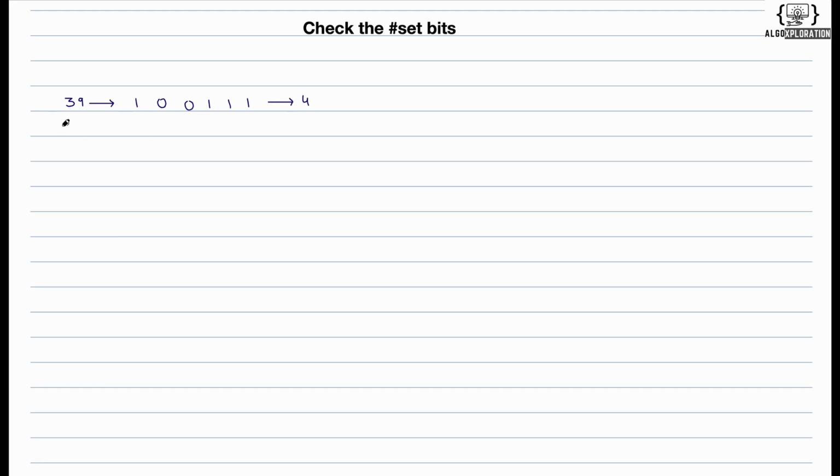Let's take one more example: 4. If I convert this number into binary, it will look like this: 1 0 0. So I have to return 1 because the number of set bits is only 1. Let's take one more example, that is 0. Here if I convert this, it will be 0 0 0. So I have to return 0 because no bits are set, right? So this is the problem. I hope you got this. So let's see how we can solve this problem.